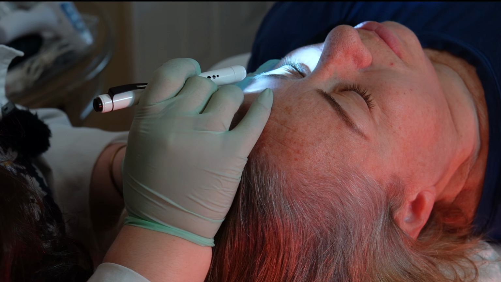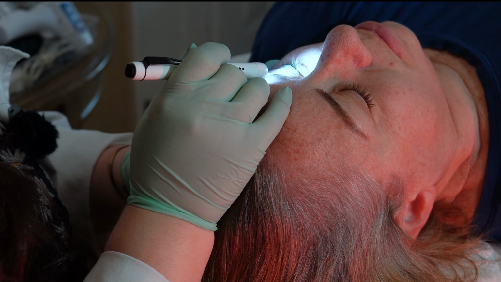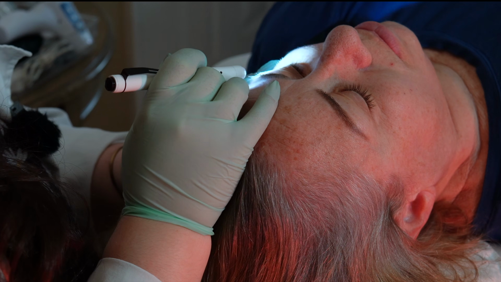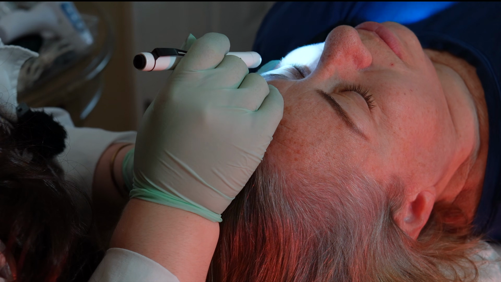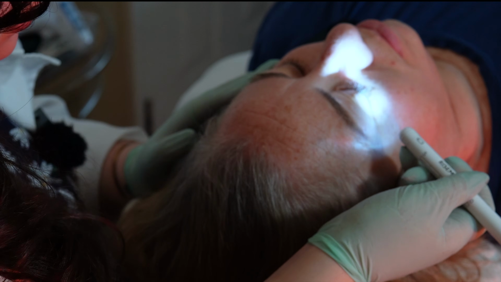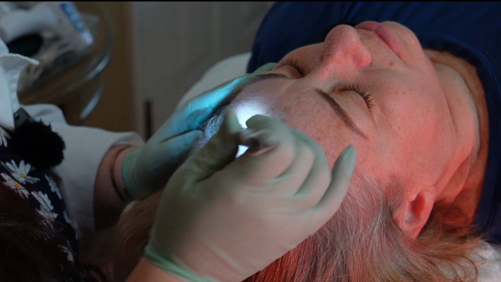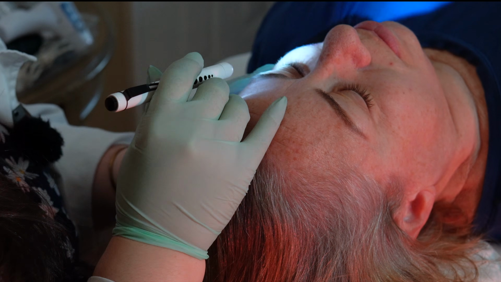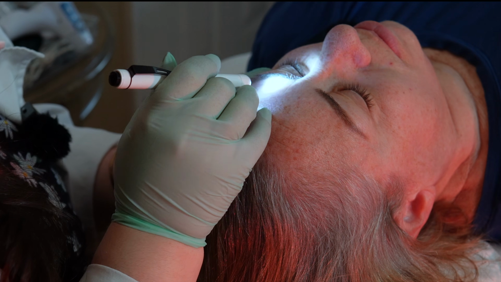Just visualizing the eyelashes, nice and full. Sandra's lashes are very long. They do have a curl to them. No signs of sparsity. I'm not noticing any areas of emptiness. I don't see any shed hairs on the face. Sometimes that can be a good indication if you see eyelashes kind of down on the cheek area. So far that's not notable here.